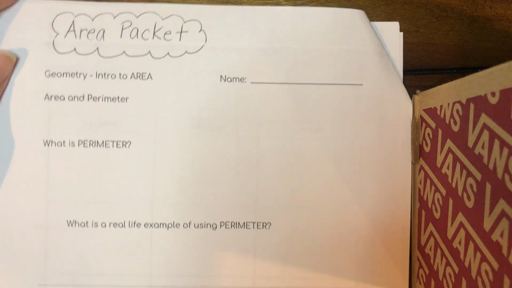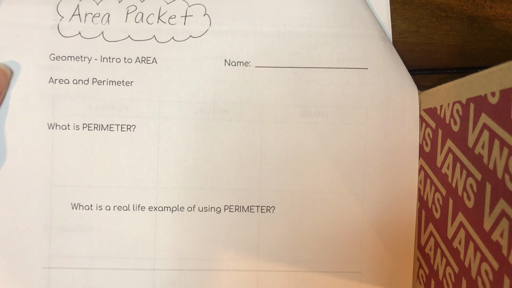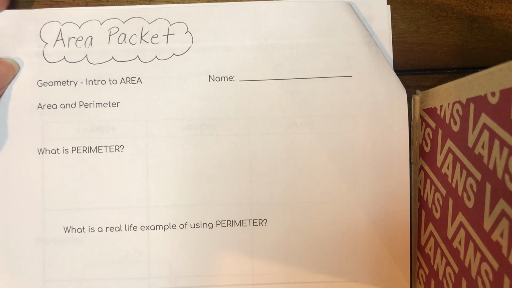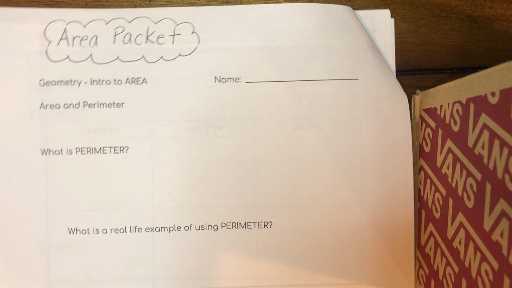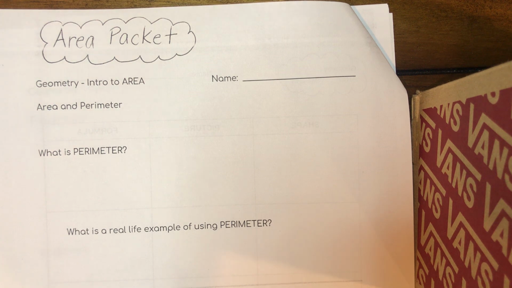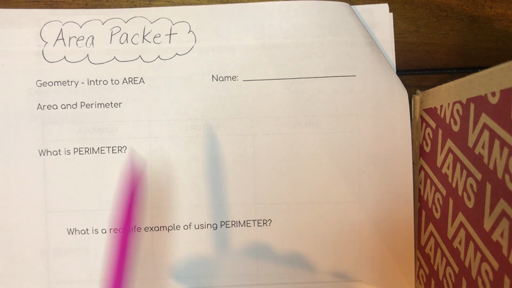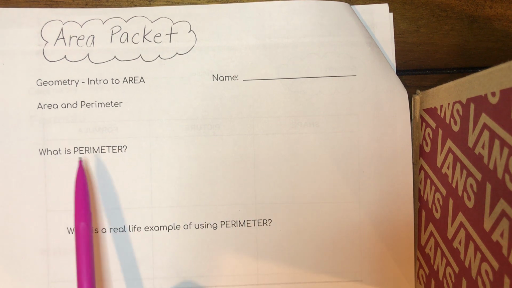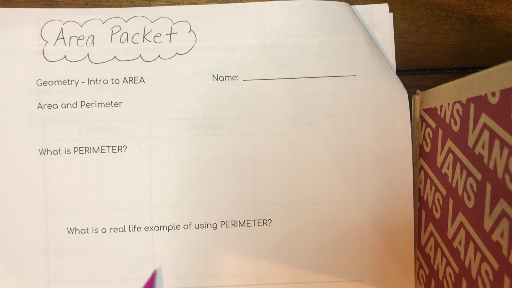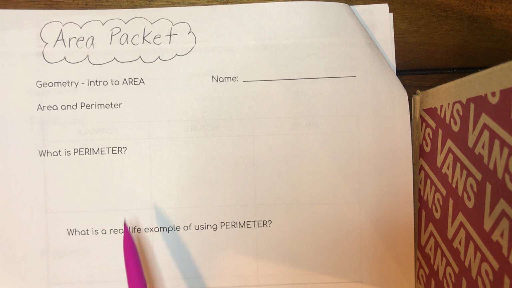So let's take a look. Your last lesson was talking about perimeter, and then you watched a video talking about area. So I want to recap what we've learned about perimeter and area. The first question says, what is perimeter? Perimeter is the distance around the outside of an object.